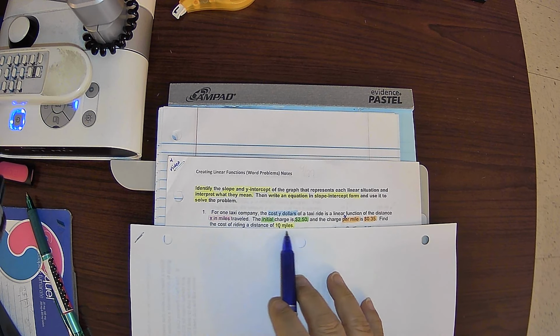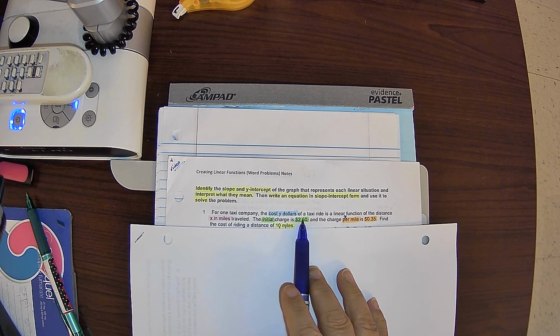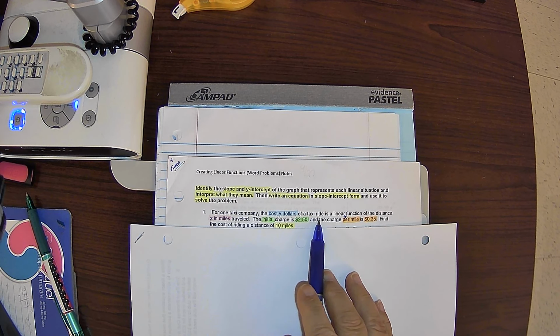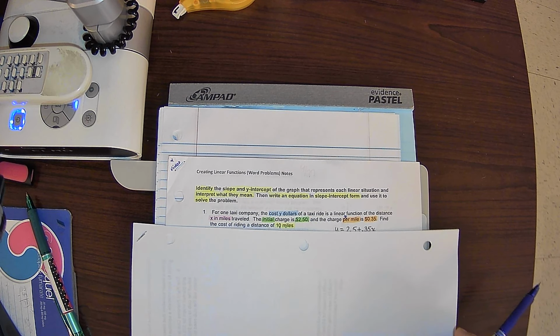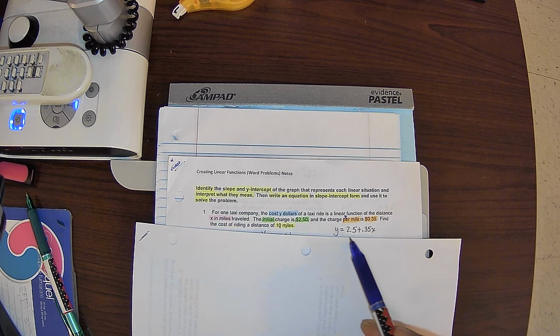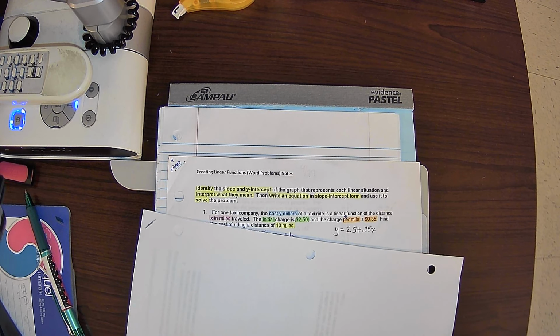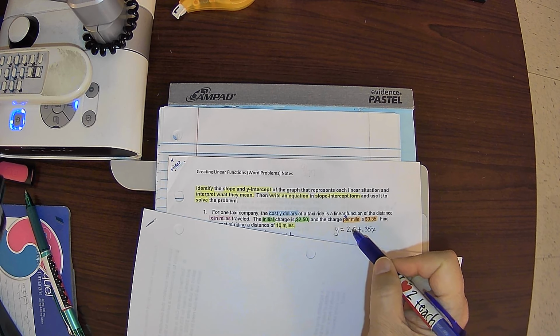So, how do we write our function? Y equals 2.50 plus 35 cents x. That is not brand new stuff. We're used to doing that. 2.5 plus 0.35x. Okay? Now, we don't want to write it that way. We want to write it with the x first, right?